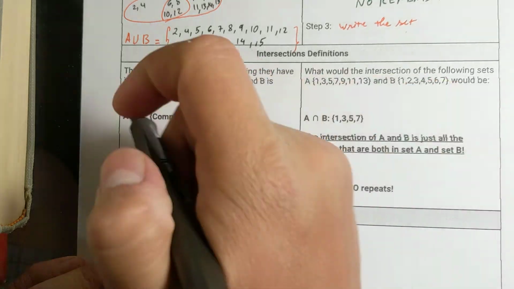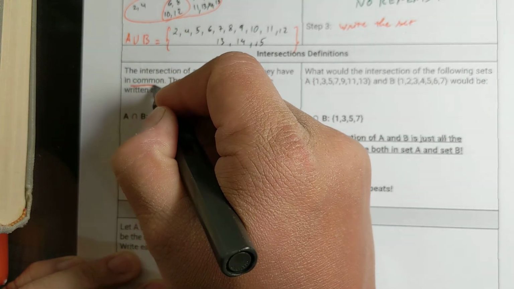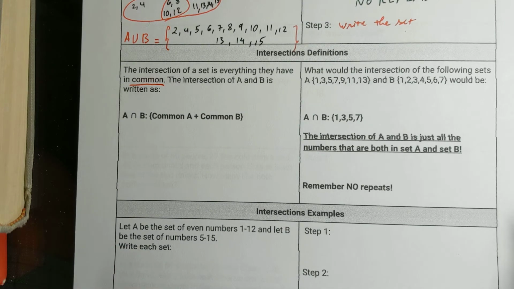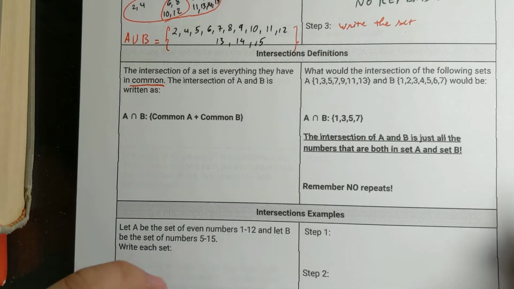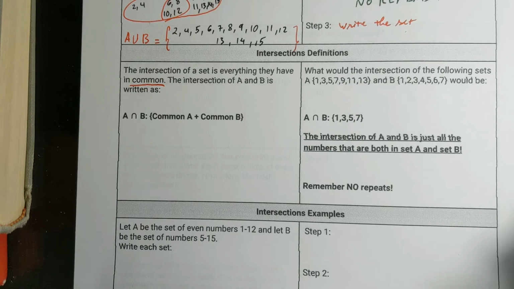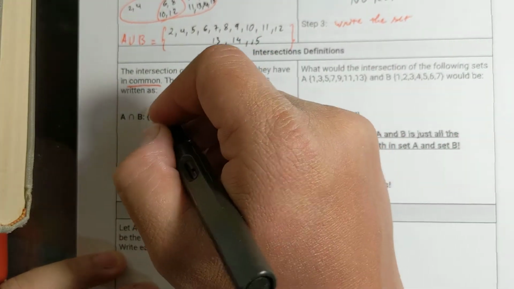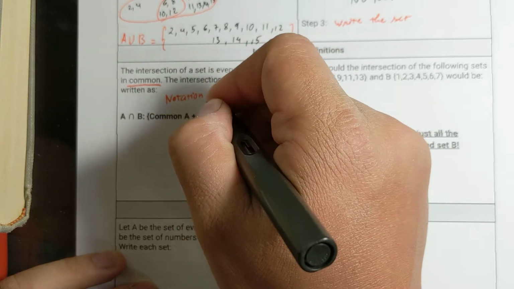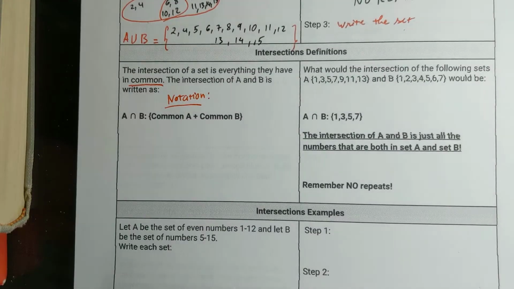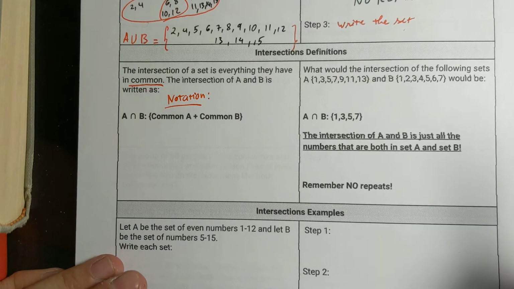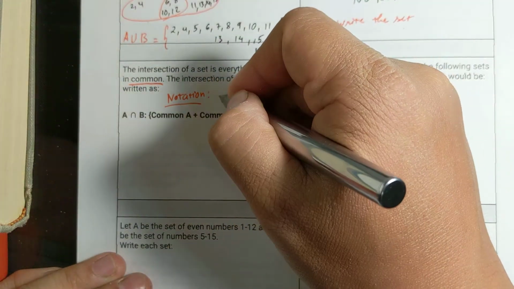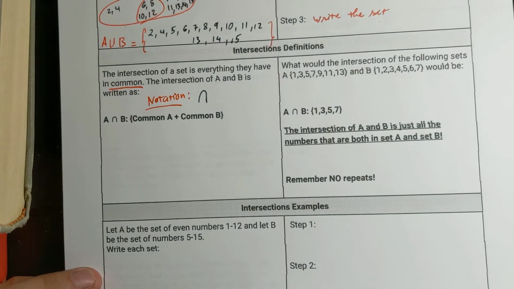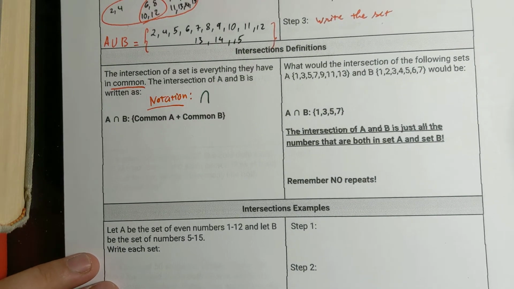Remember, something in common between them. By definition, it has to be something in common. The notation of this will be the upside down U. That's going to be the notation of intersection.